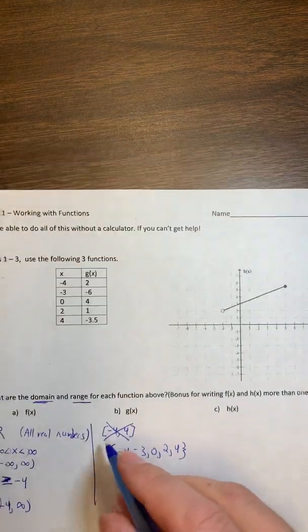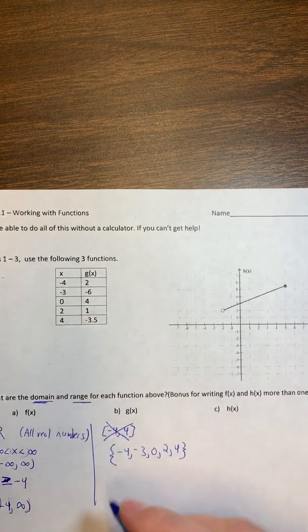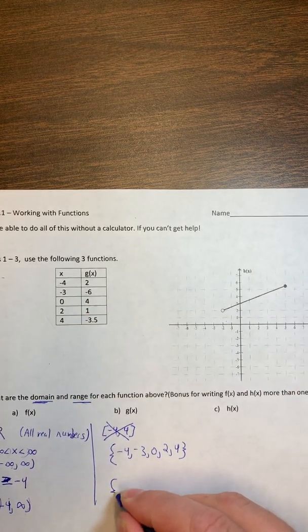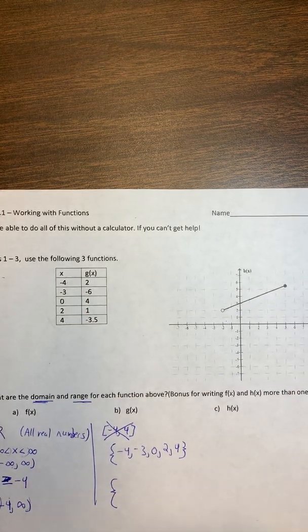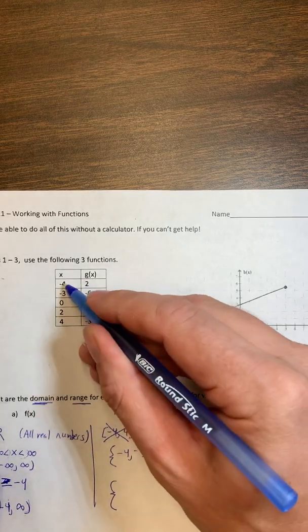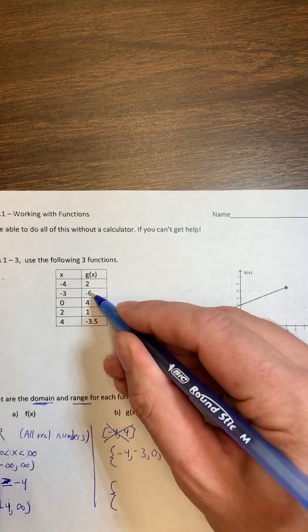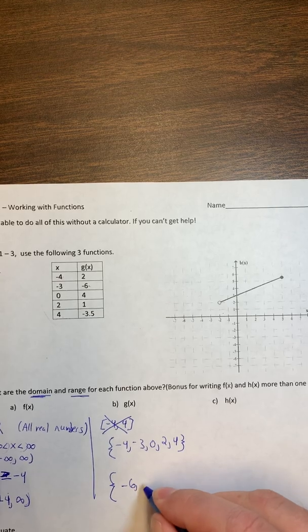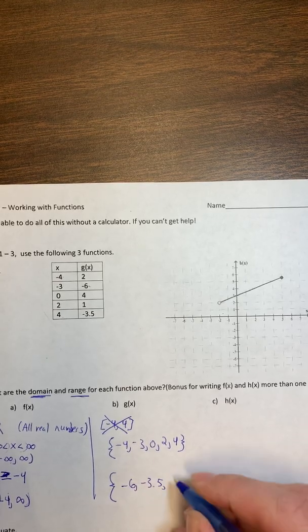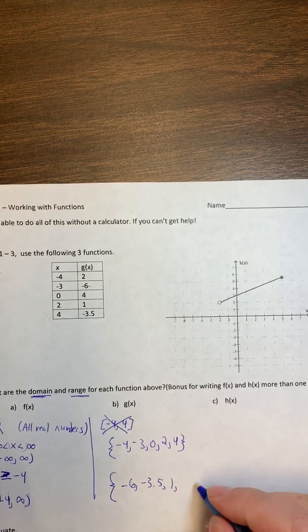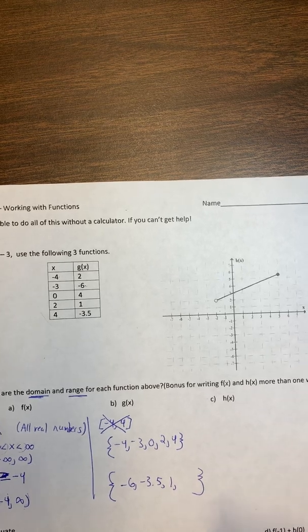The range, we're going to have to do the same things. There are only a few output values. And we're going to go from lowest to highest. So in this case, we're not starting at -4. We're actually starting with the lowest y values. -6, -3.5, 1, and I'll let you finish off the other ones just so you can make sure you know what's going on there.